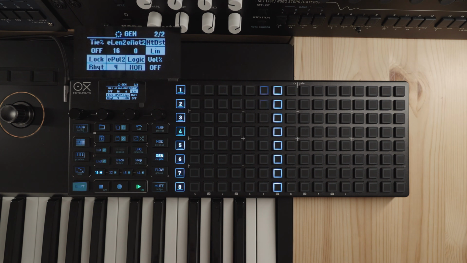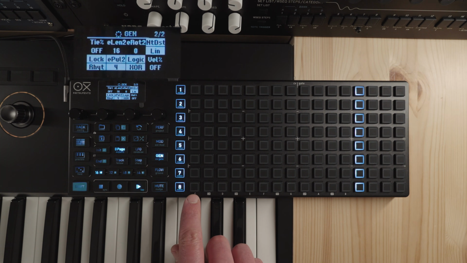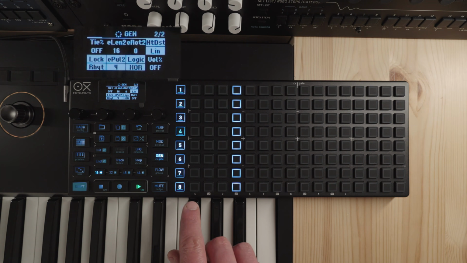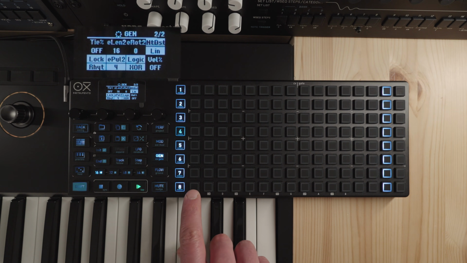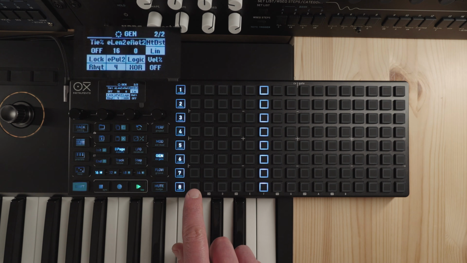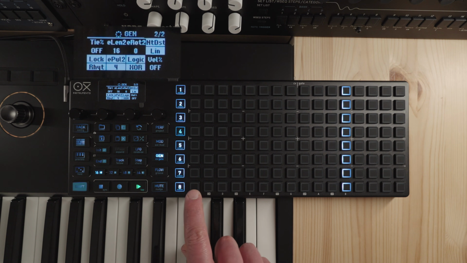And then we have exclusive OR. Now this means that if either generator 1 or generator 2 has an active pulse on the grid, we get a trigger here. But if both of them have one or neither of them have one, then we don't get a trigger.